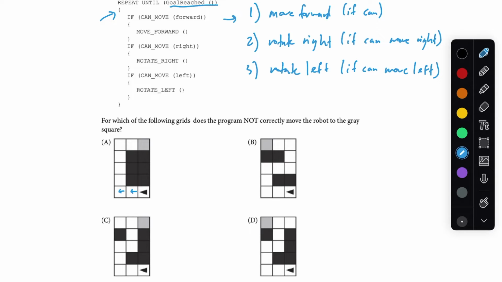Awesome. Then we see if we can move right and rotate right if we can. It looks like we can, so we're actually going to rotate our robot. Now we are rotating our robot and it's facing north. So then we try to see if we can move left to rotate left. There's no square out here for us to move into, so we cannot rotate left. So we go ahead and we see if we can move forward. Yes, we can. We see if we can move right. No, we cannot. Move left. No, we cannot. We move forward again because we can.